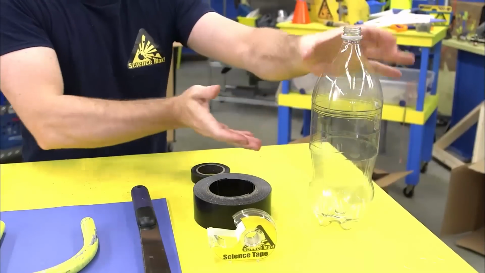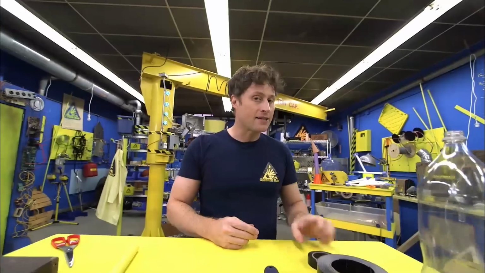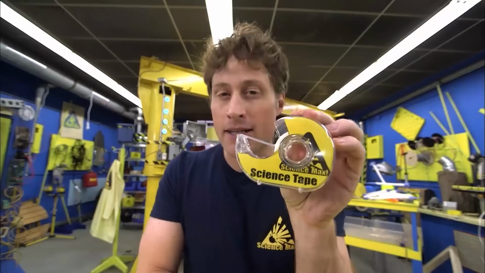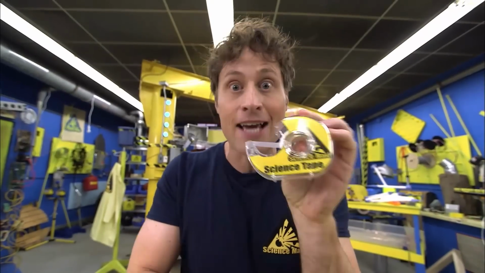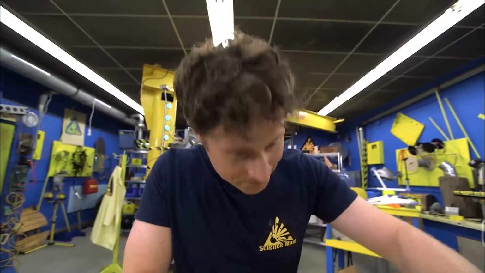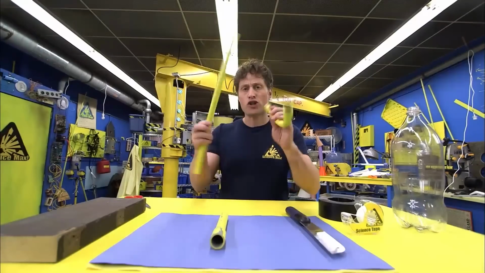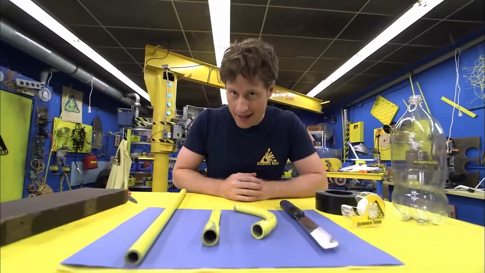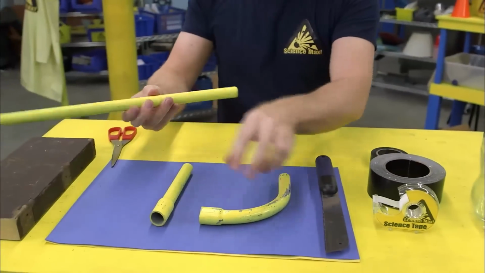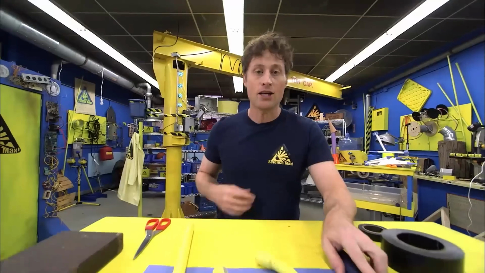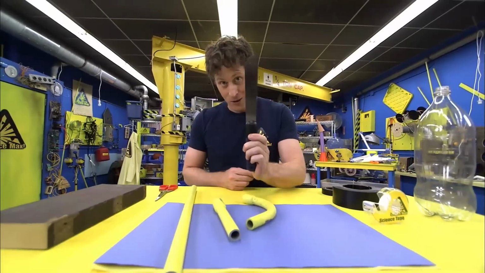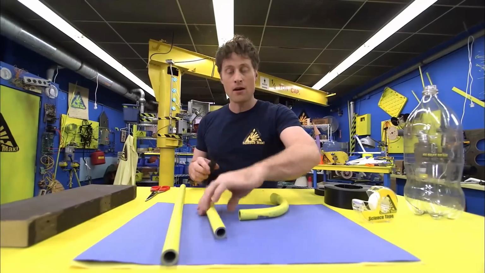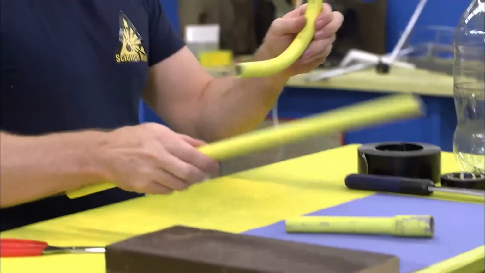All you need is a 2-liter plastic bottle, 3 kinds of tape: electrical tape, duct tape, and science tape. Science tape is just the same as invisible tape, but I use this kind of tape for science. Then you want some plumber's tubing and some construction paper to make your actual rocket. First, you want to take your plumber's tubing and cut it into 3 lengths. And when I say you, I mean an adult, because you need to use a saw. So you saw it up into a long piece, a short piece, and an elbow piece.